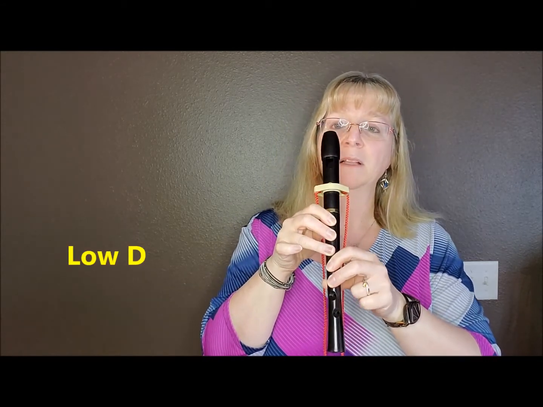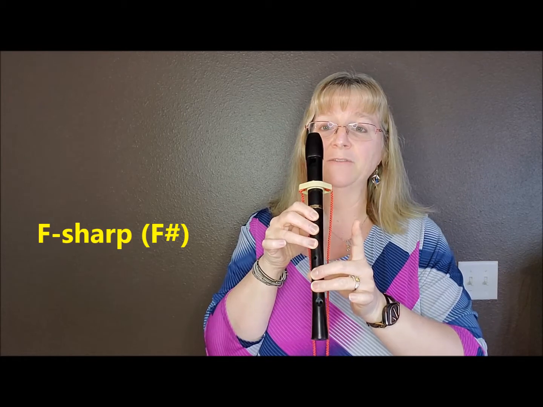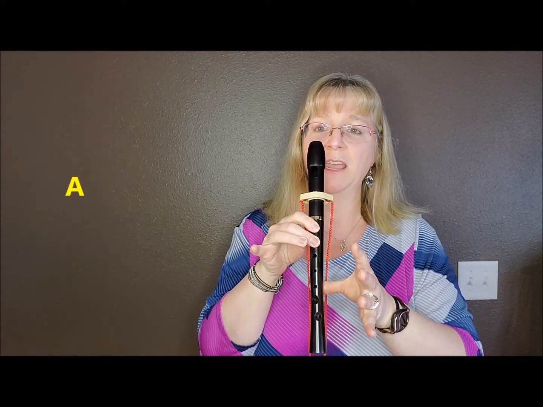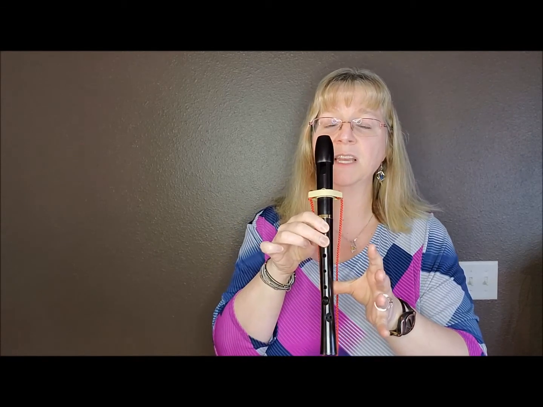Okay, so the notes you're going to be using are low D, low E, F sharp, which is this one here on the bottom, G, A, and B. So it starts on A. A, B, A. Simple enough.